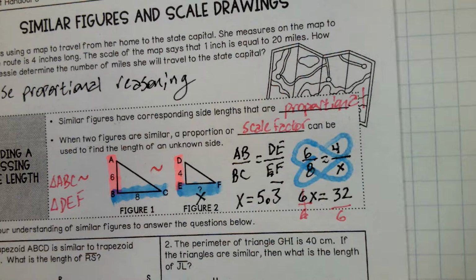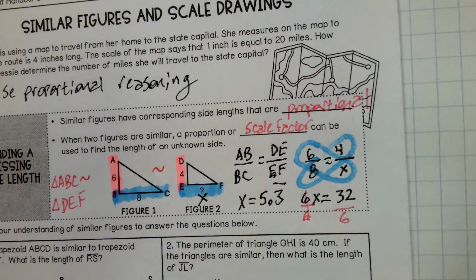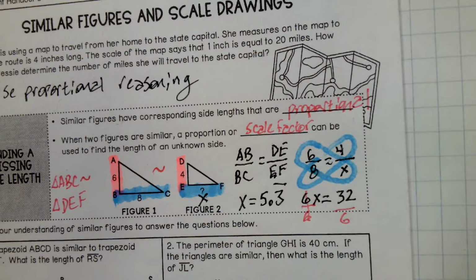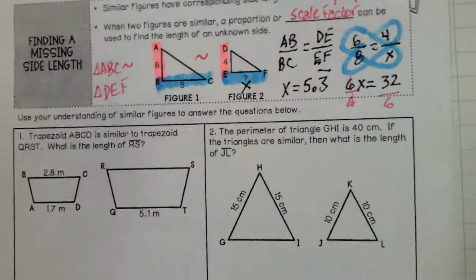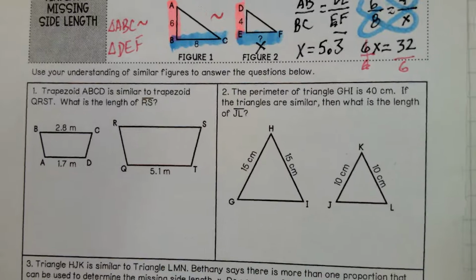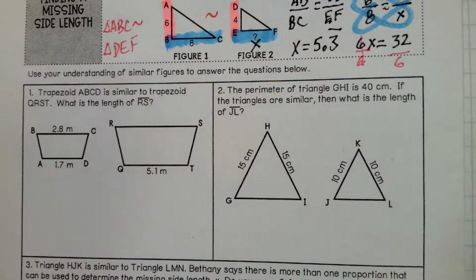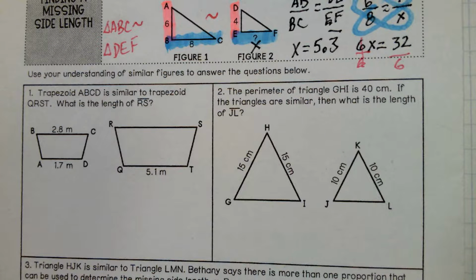Okay. Any questions? All right, so let's practice. Practice makes it permanent, as they say. Use your understanding of similar figures to answer the questions below.